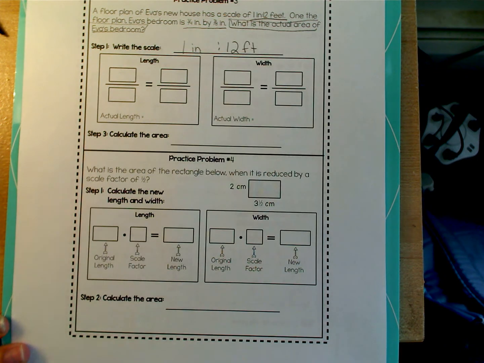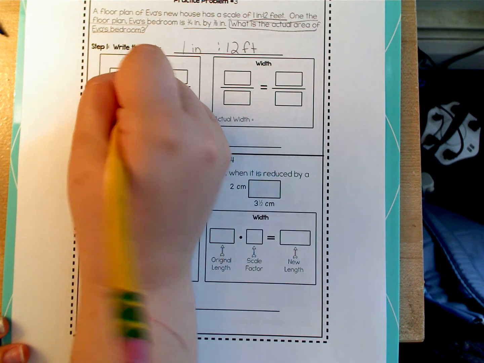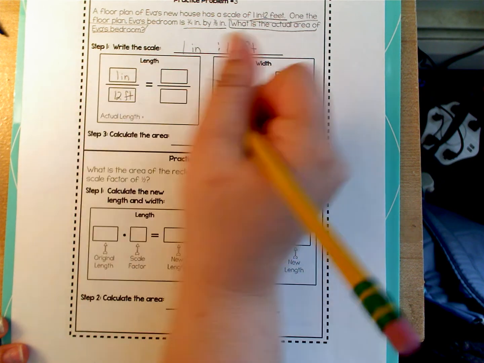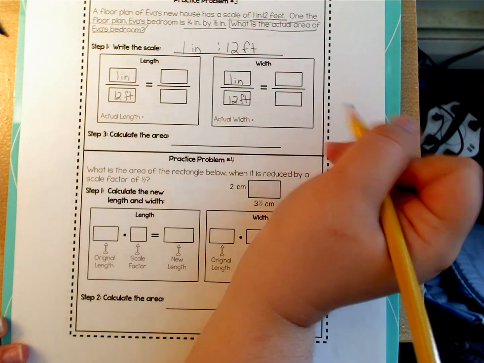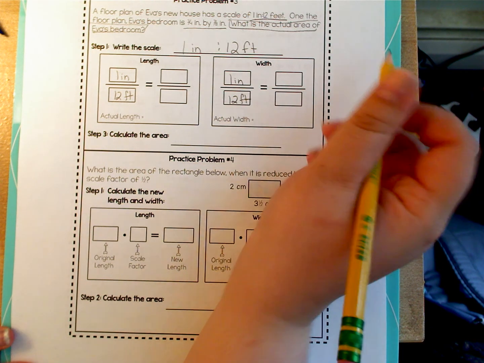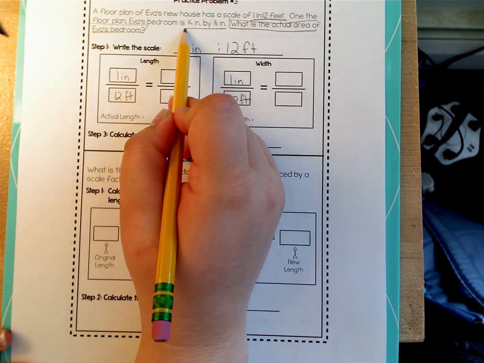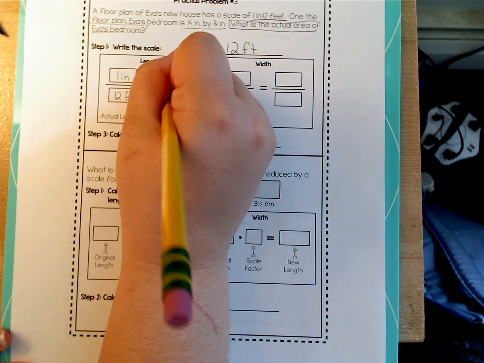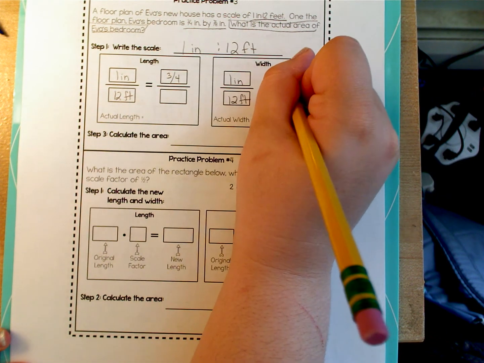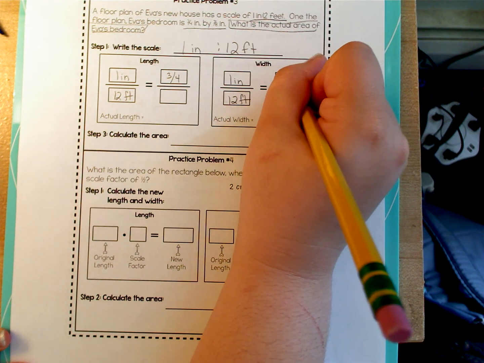We're going to fill that in on both sides: 1 inch, 12 feet. And her room is going to be 3/4 inch by 7/8 inch. So we're going to do 3/4, 7/8, and we're going to put our x on the bottom.